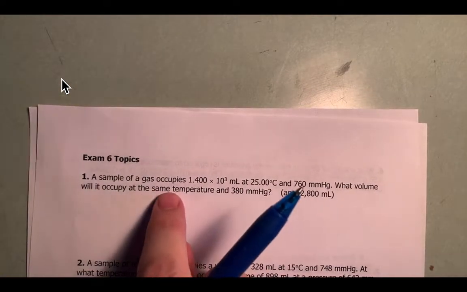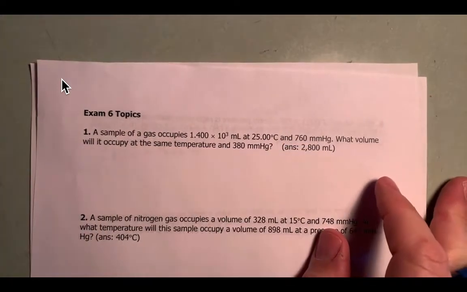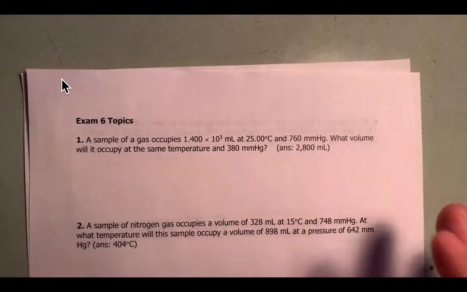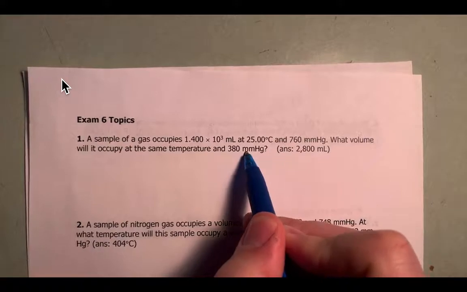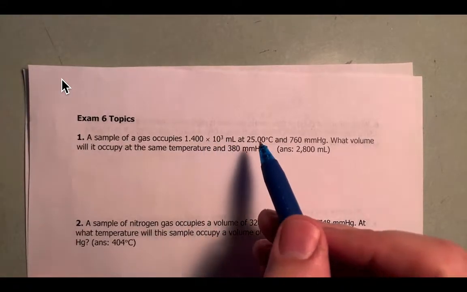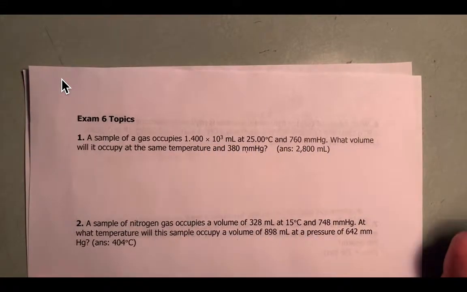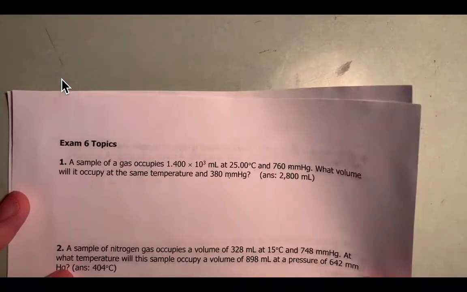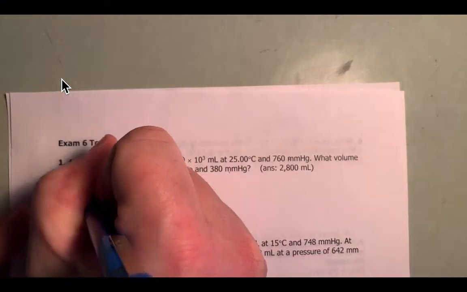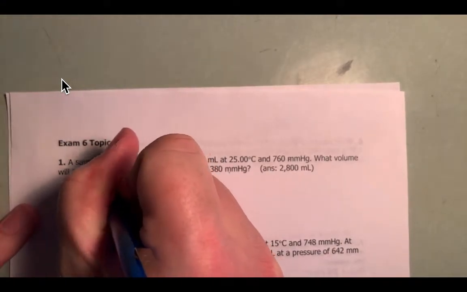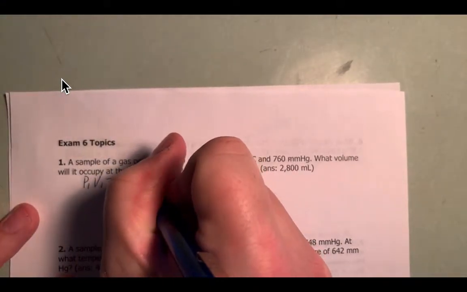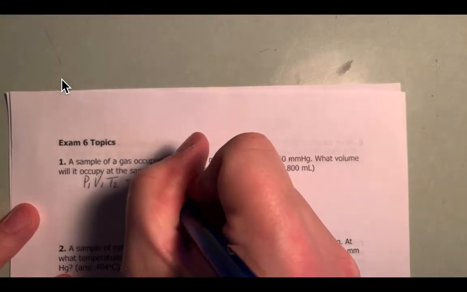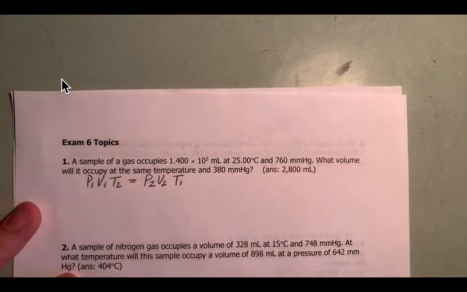All right, for our first question that we're going to do here, first thing that we need to sort out is which one of the gas laws that we're going to use. Our pressure is changing for one, and the volume actually also is changing. So if we're changing pressure, volume, or temperature, then we have to use the combined gas law. The combined gas law is this one: P1 times V1 times T2 is equal to P2 times V2 times T1.